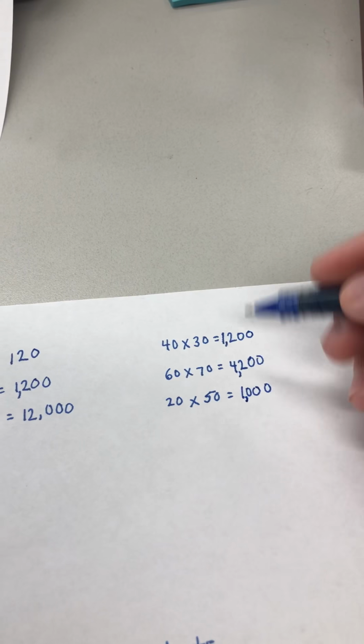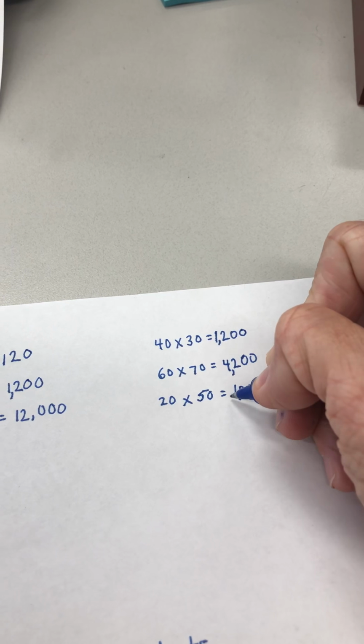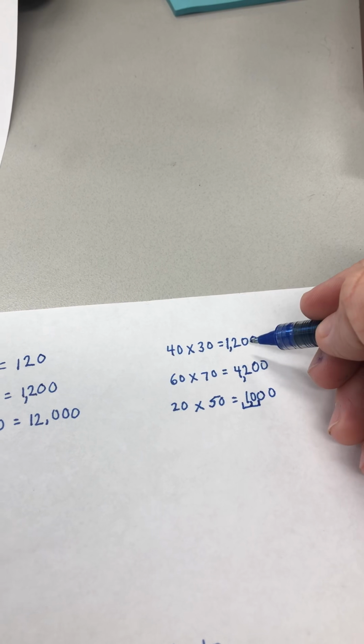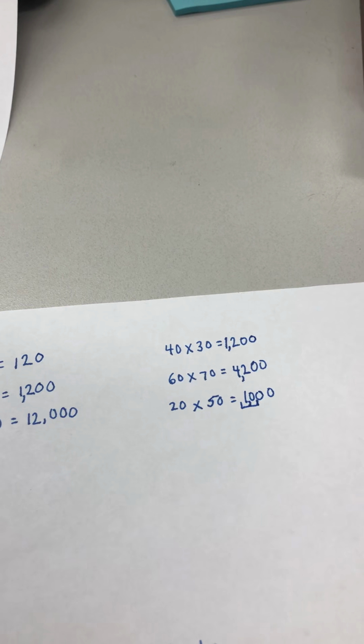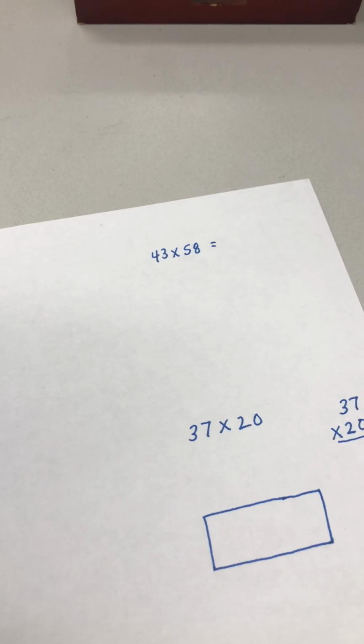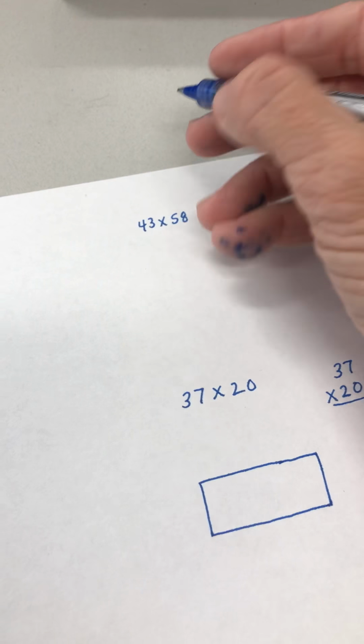And some students might look at this and say, well, we got 3 zeros here. We only have 2 here, remembering that sometimes basic facts end in zeros themselves. So I'm adding on 2 zeros every time I'm multiplying tens times tens, giving me hundreds. We're going to use that as we get into estimating. We always want to make sure we're using estimation to help make sure that we're right-sizing our numbers.